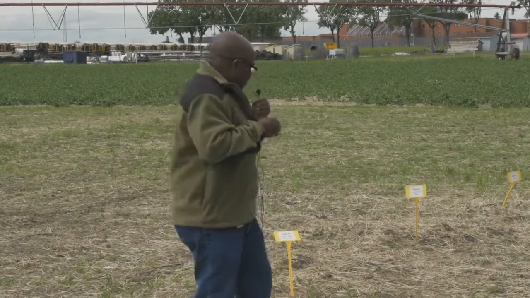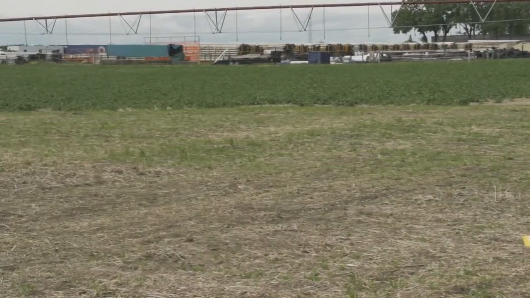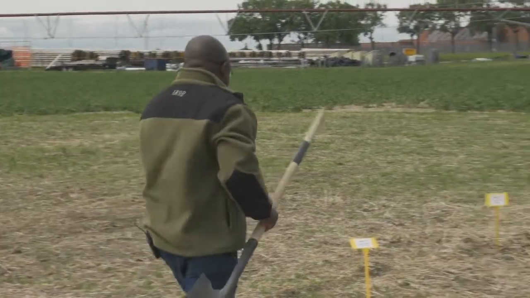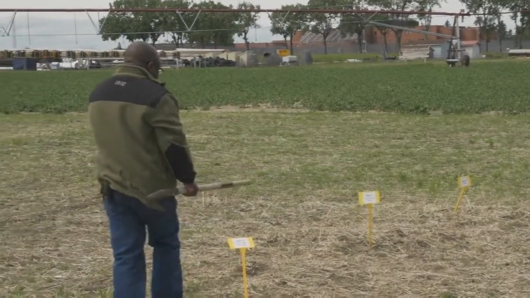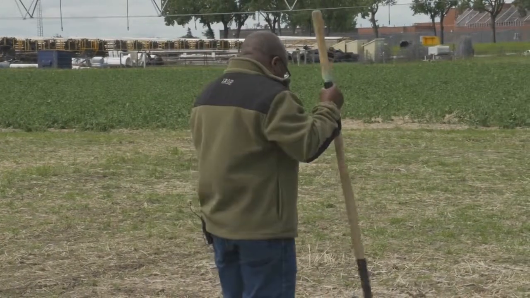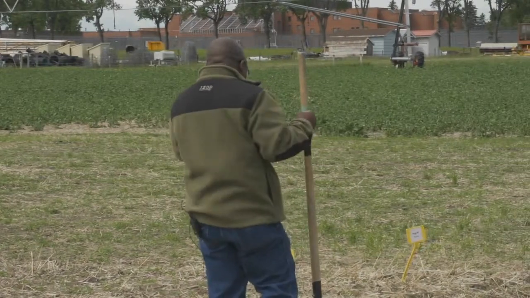So I'll see if I can dig up a few plants and see whether there's any nodulation here. In this treatment, we have a high nitrogen. We put in, I think, was it 100 or 90 pounds of nitrogen per acre here. This is granular inoculant, and that's peat, and then uninoculated.